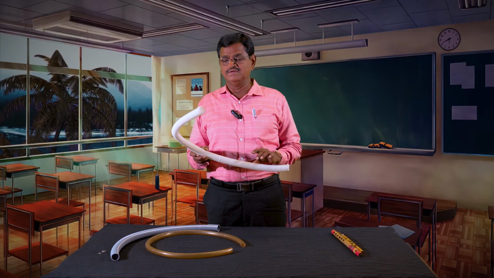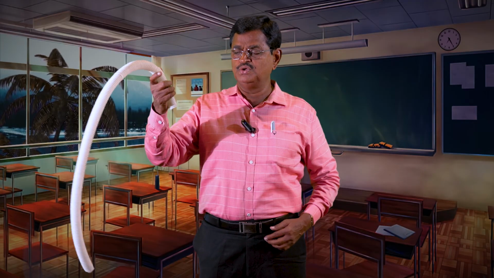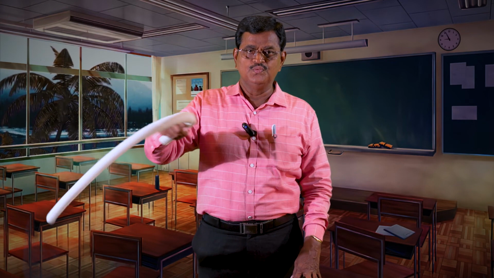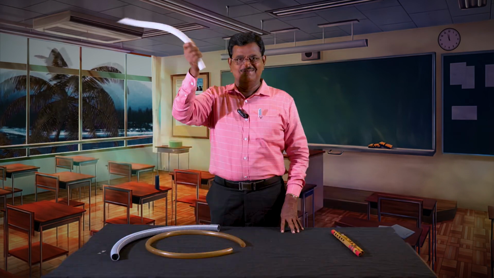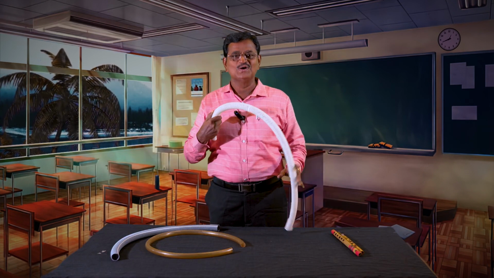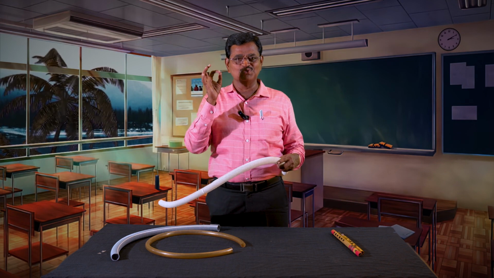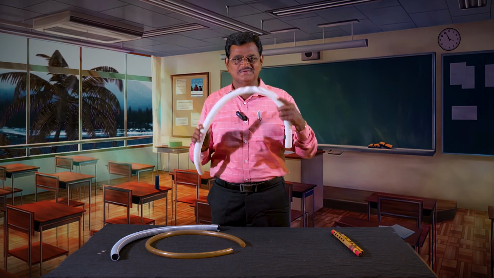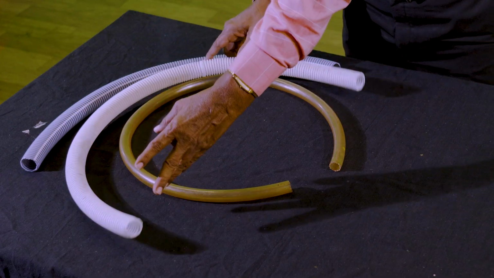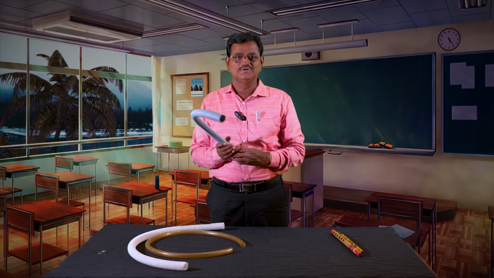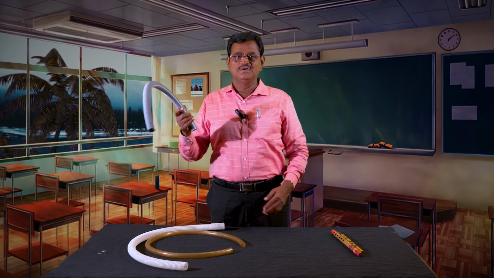You take the longer tube first. You hold the tube at one end like this. Then you whirl the tube. What do you observe? A whirling tube will produce a musical note. Similarly, you take the shorter tube, the grey color tube. Now you whirl the tube.